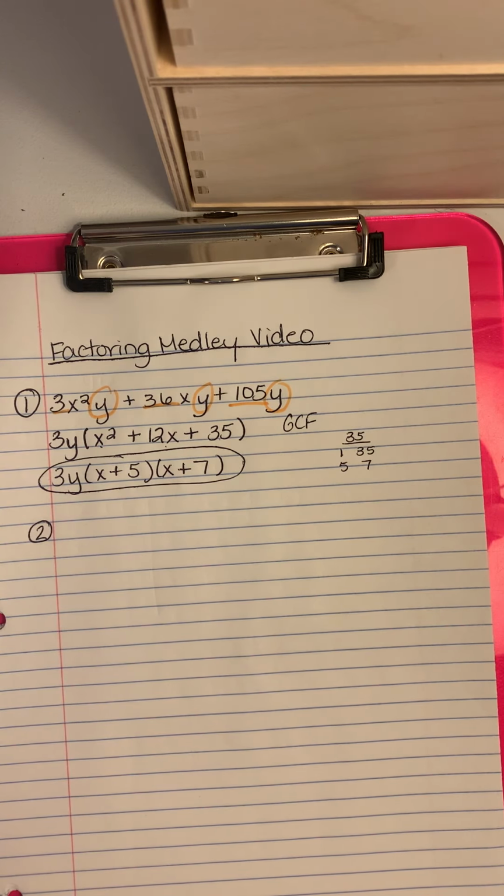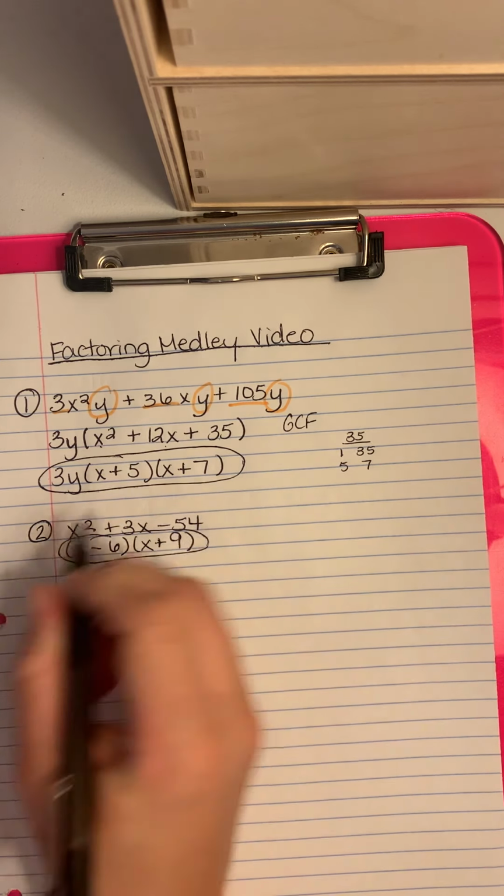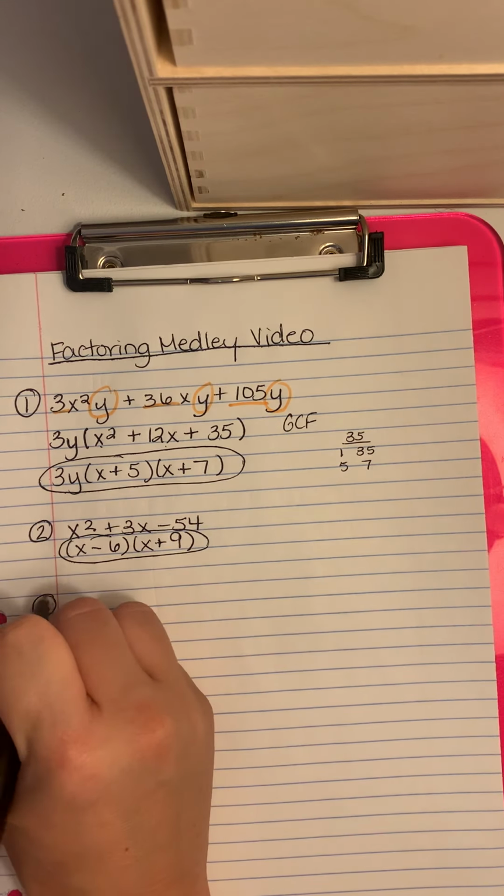This should be very simple. You guys, we've done this a million times. What times what's going to give me 54, that's going to add or subtract to give me 3? I think I'm going to have 9 and 6, right? Plus 9 minus 6. Nice to do some easy ones. All right. We've reviewed this one a little bit.